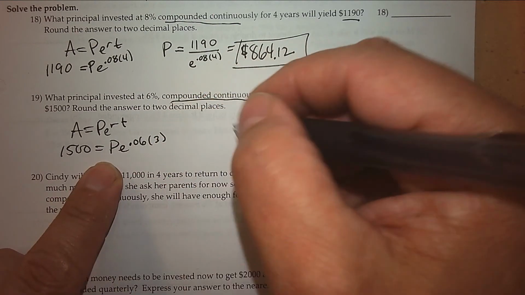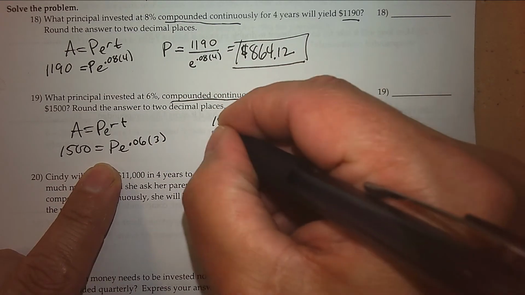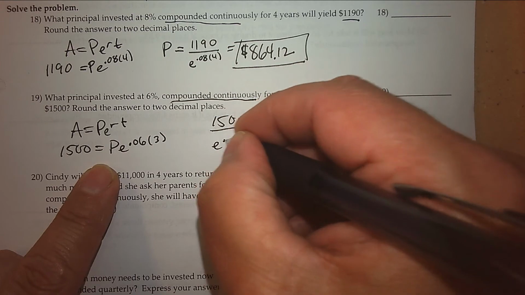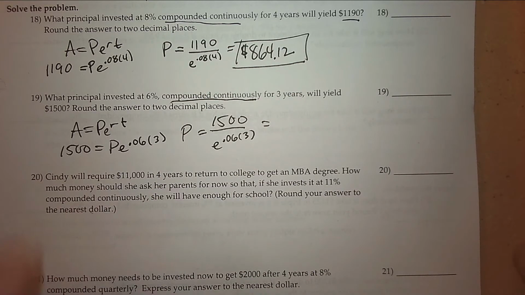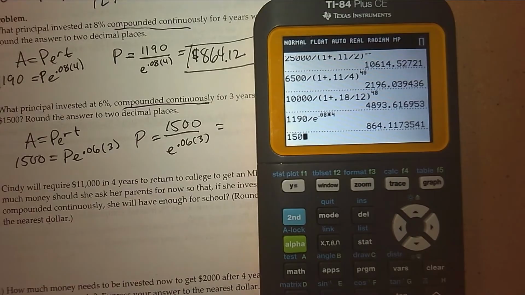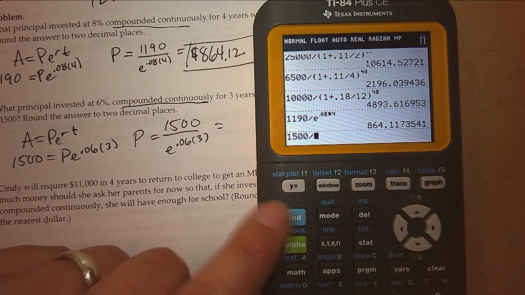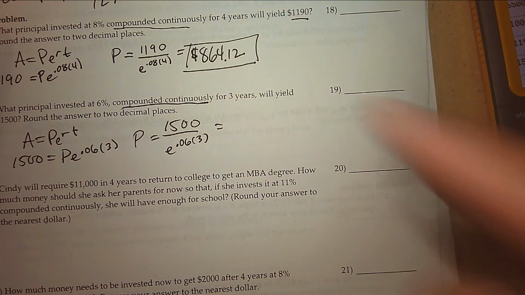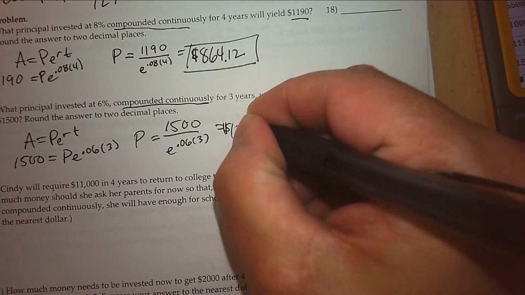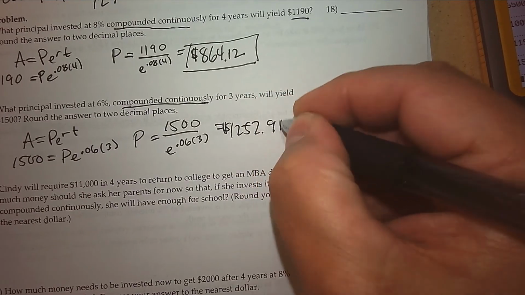To get P by itself, we divide, so it's 1,500 divided by E to that exponent, and then use your calculator. So that's $1,252.91.